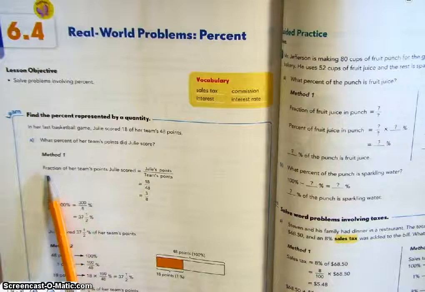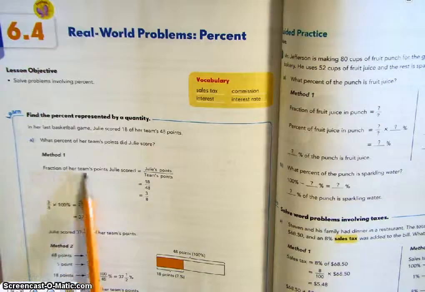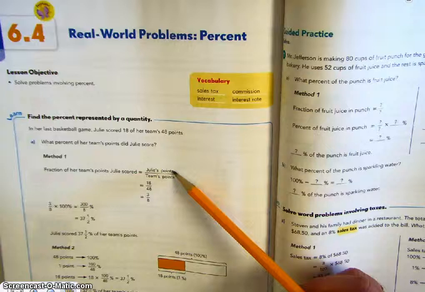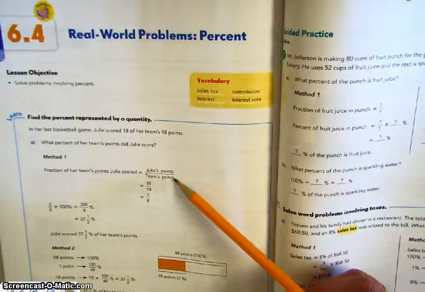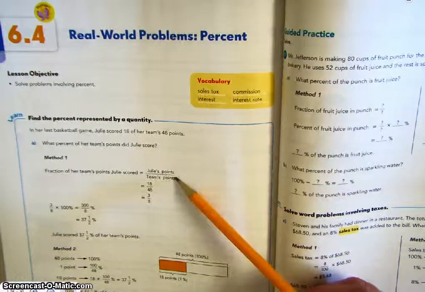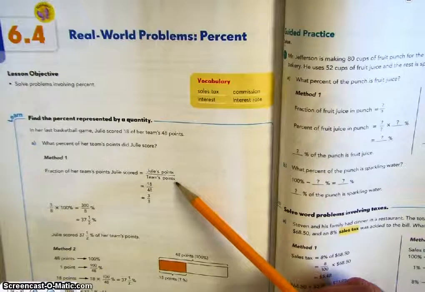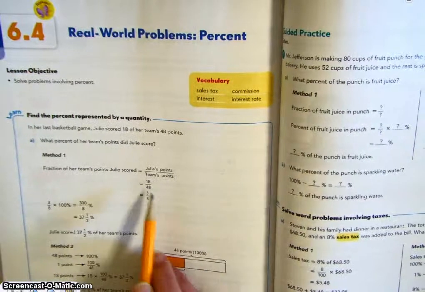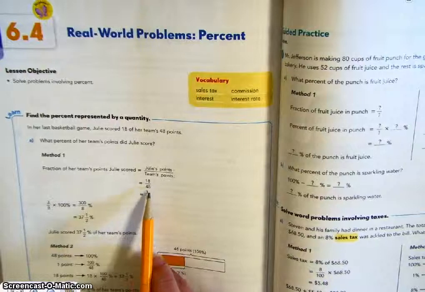And so method 1 is the fraction of the team's points Julia scored. So what we're going to do is put Julia's points on top. The team's points, remember we put 100% on the bottom. The team's points would be 100% of what the whole game scored. And then we'll put the percentage of that Julia scored on top. So essentially, these are the real numbers for 100%.